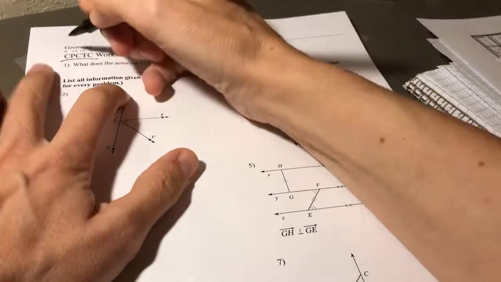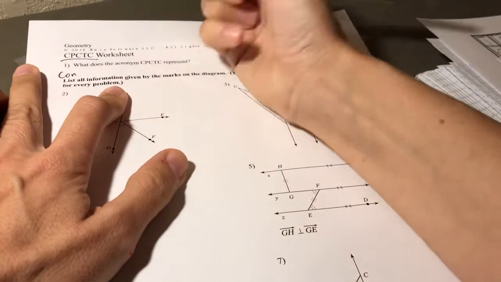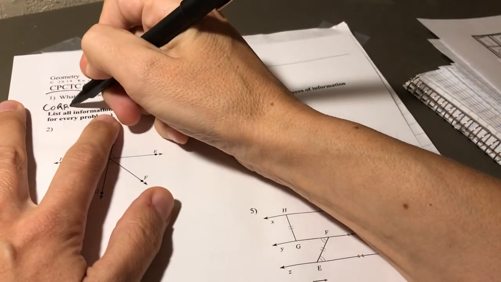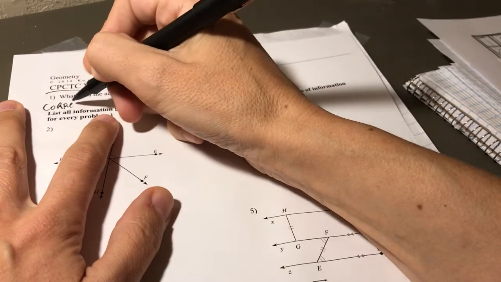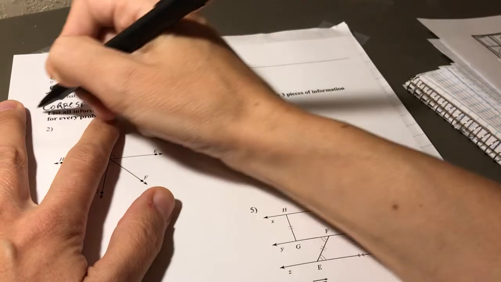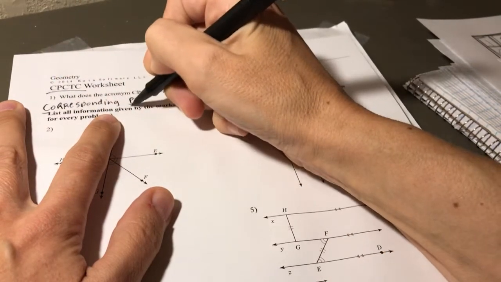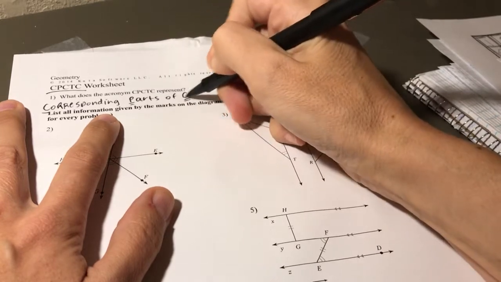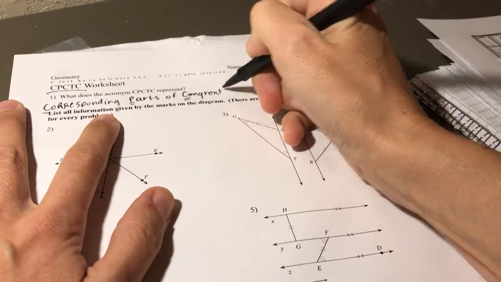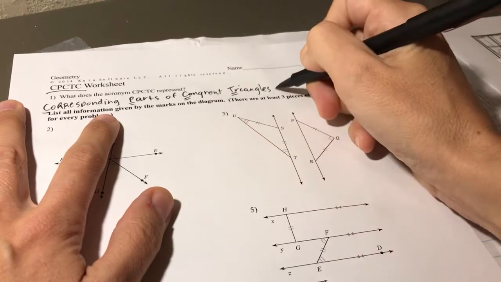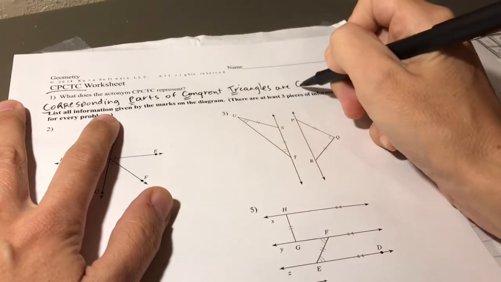So what does it stand for? Well, in class we talked about how it stands for the fact that the corresponding parts of congruent triangles are congruent.